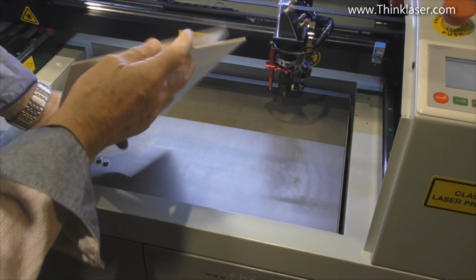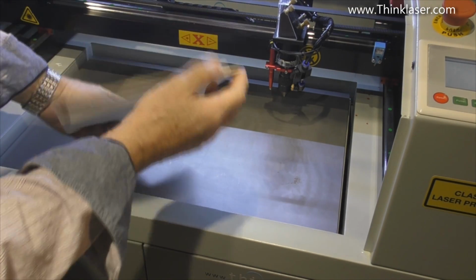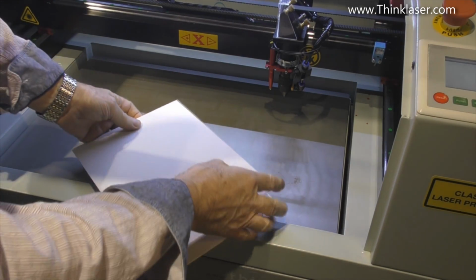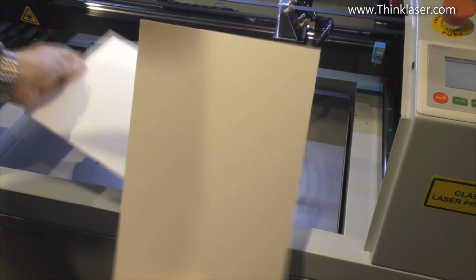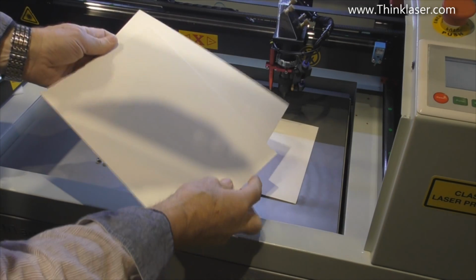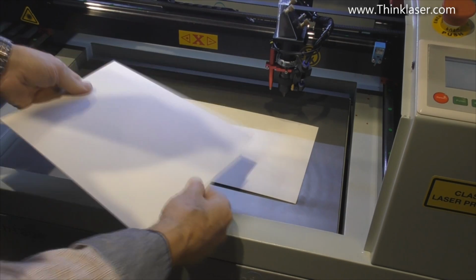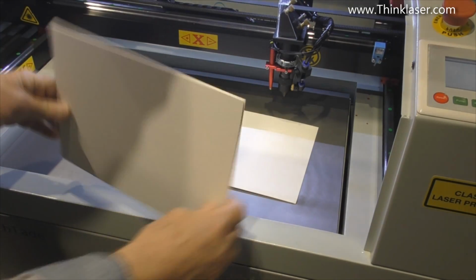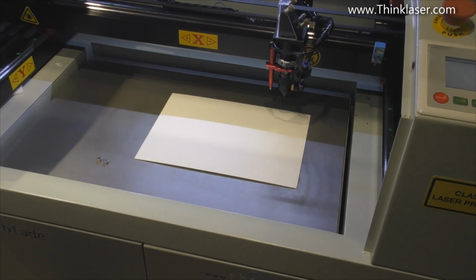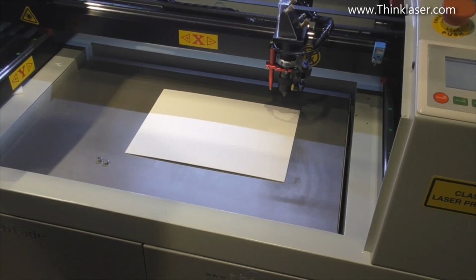Right, now what I've got here is some of this card that I used for my focus ramps. And so that I don't waste my time and effort, I'm going to make some more focus ramps. Now I've got 3 sheets here to make 3 focus ramps in 3 different ways. And I'm going to demonstrate some very critical things about the performance of this machine using that piece of cardboard. I've got a 2-inch lens in there.